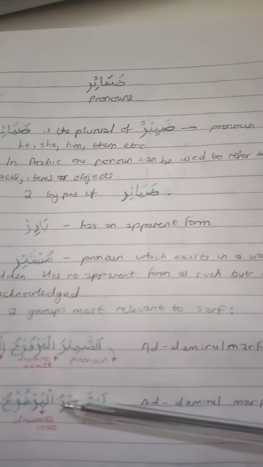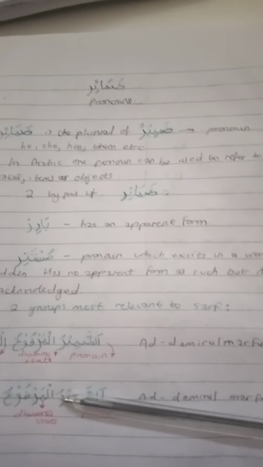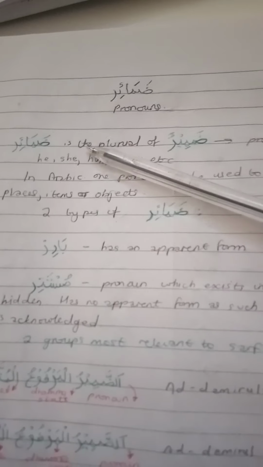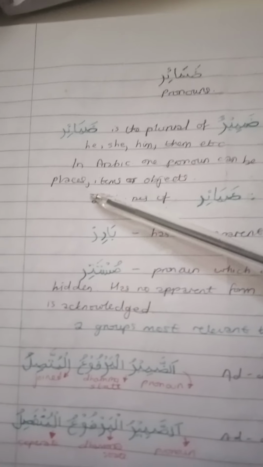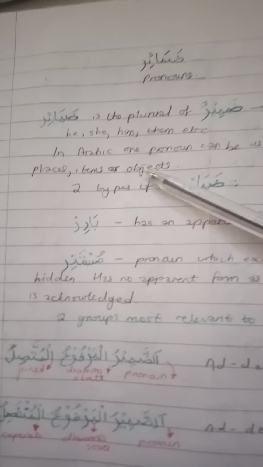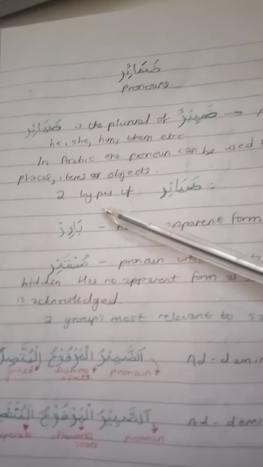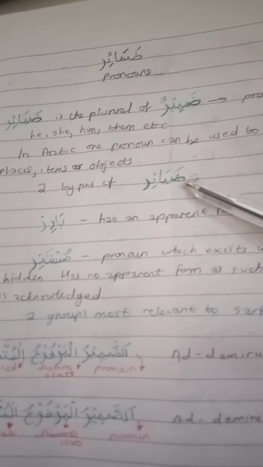So these are the words which are known as dhamir in Arabic. In Arabic, one pronoun can be used to refer to humans, places, items, or objects.